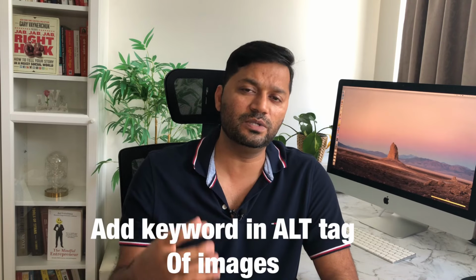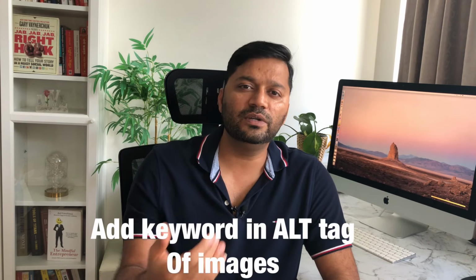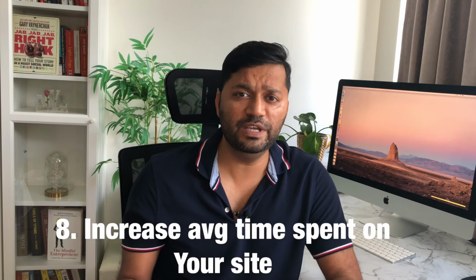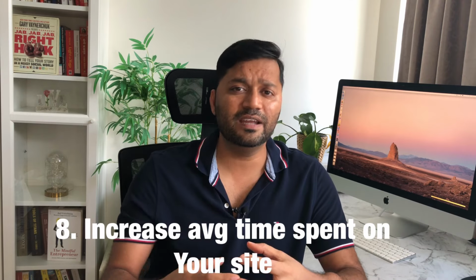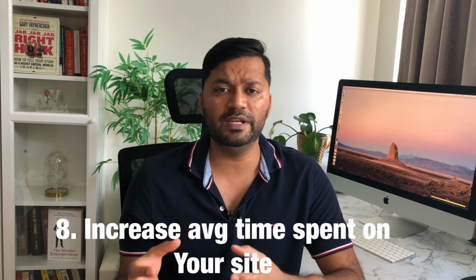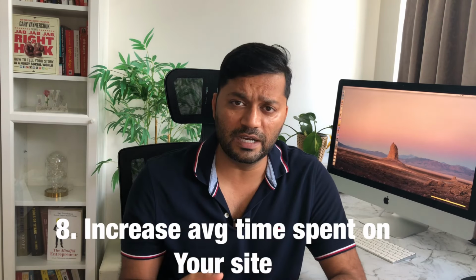Now don't forget to add the keyword even in the image, because Google cannot crawl or see the image. What they're going to see is the title and alt tag of the image. So make sure you add your target keyword in the alt tag of the image and title of the image and video. The more you make your blog fun to read, the more you make it very nicely formatted and an interesting read, the more people will spend time on your website or on your article.